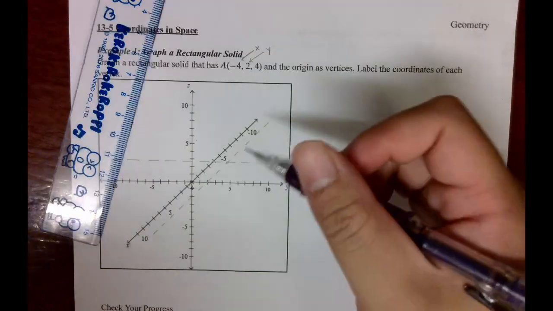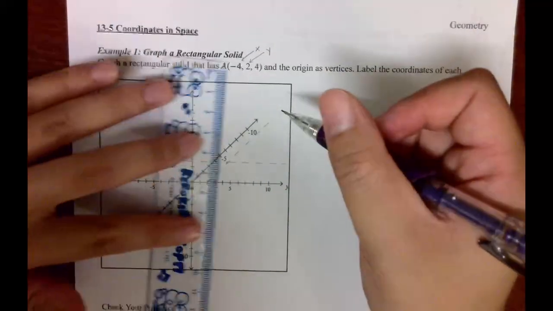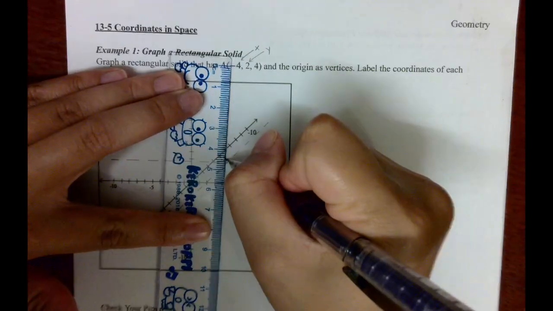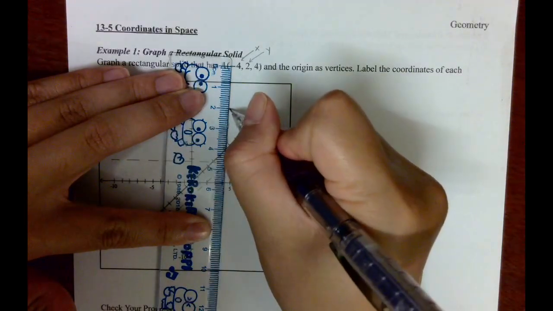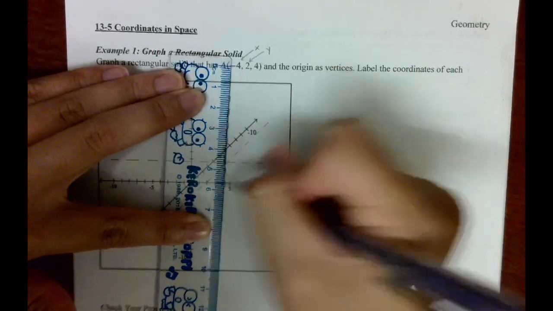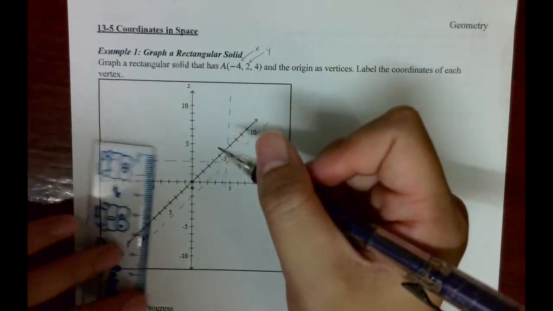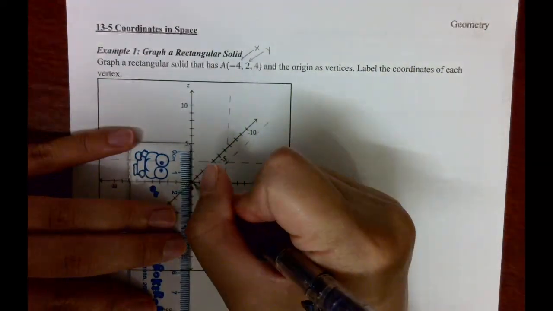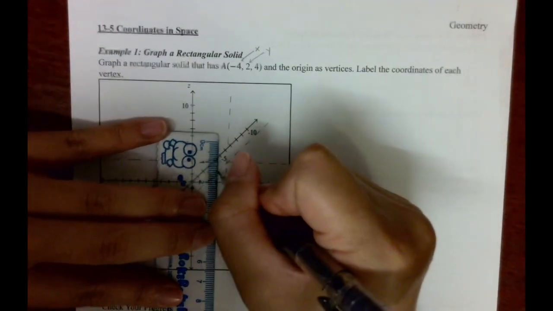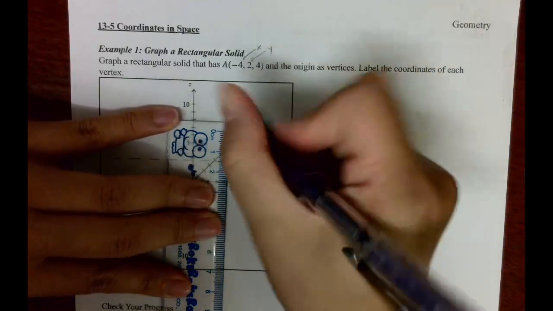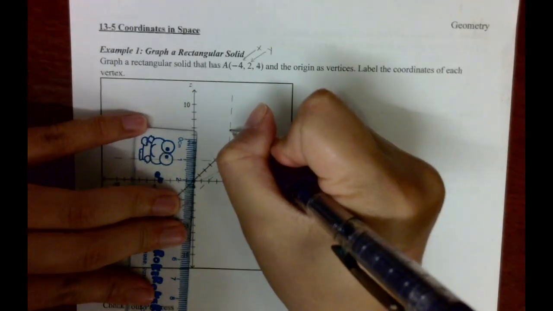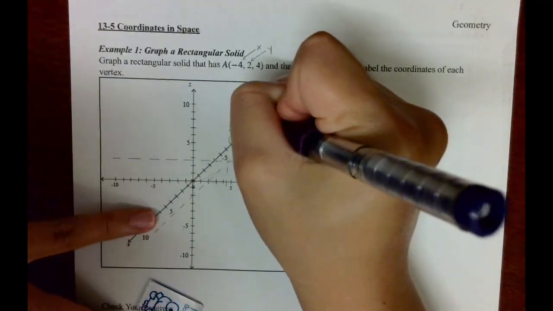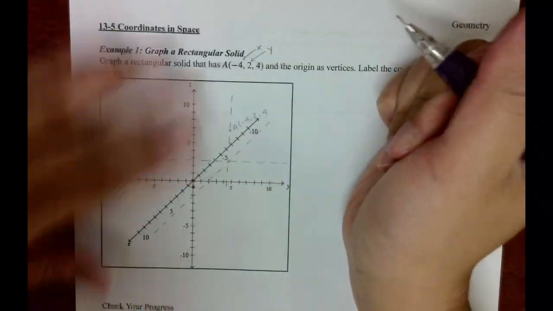Okay. Then I want it 4 units high. So then this part here, parallel to Z. Okay. I want it 4 units high, so I'm just going to kind of measure how long that is. So that's about 4 units high, is about there. So I'm moving here and up there. So -4, 2, 4 is here. And so this is A at -4, 2, and 4.